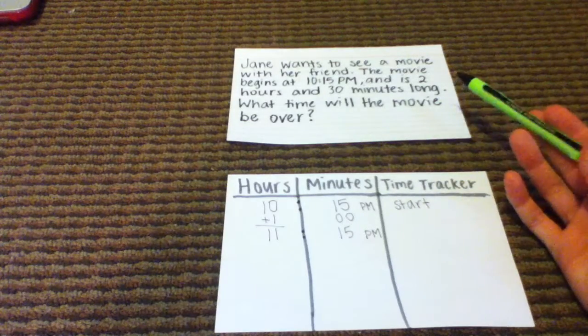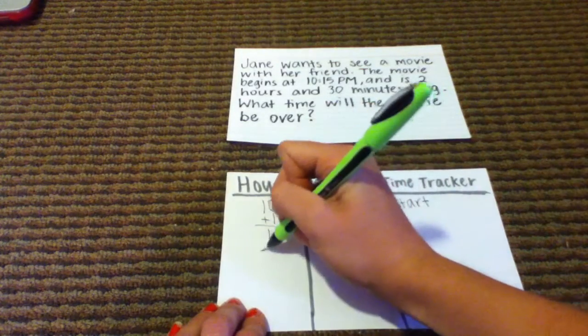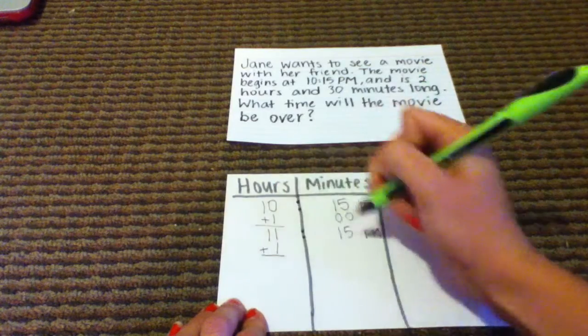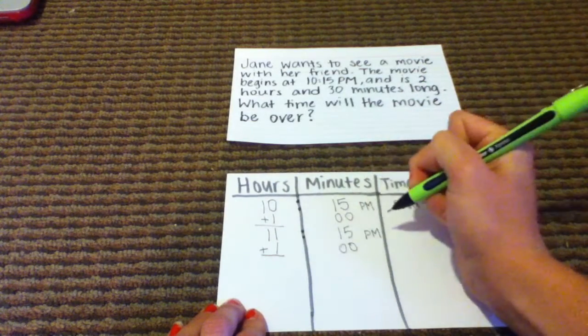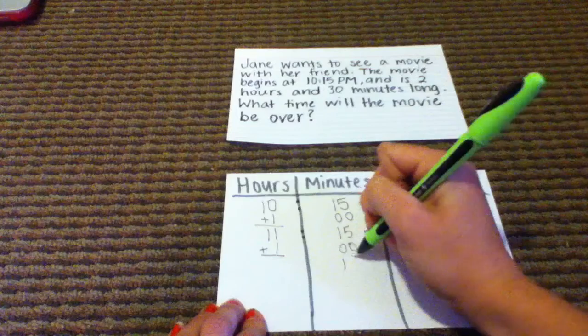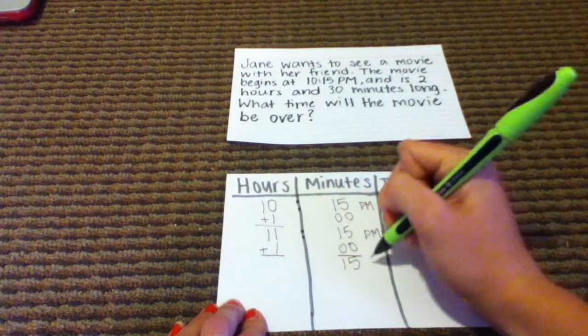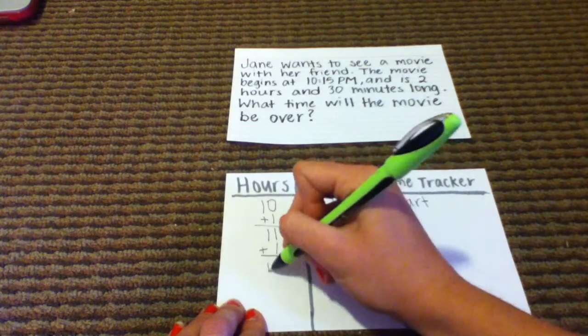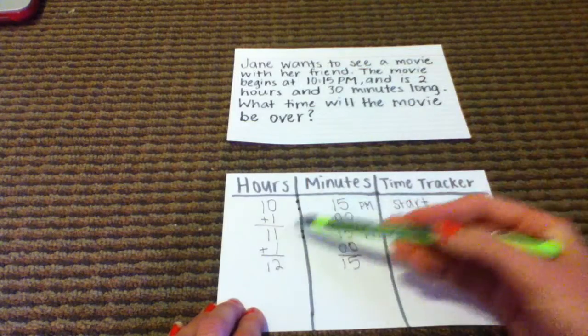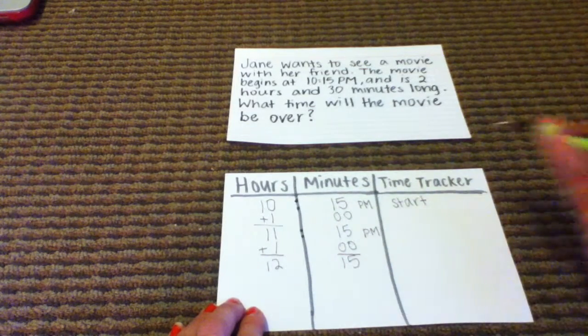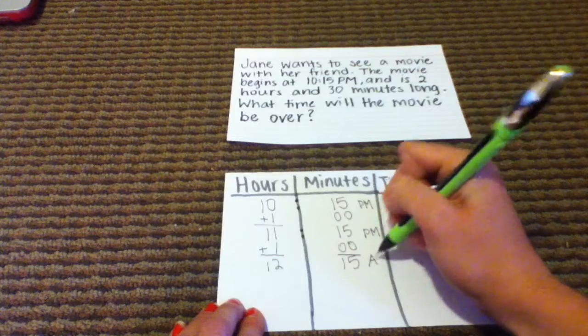We need to add another because the movie is 2 hours. We're going to add this in the hours column again. And again, it's 0 minutes, so 15 plus 0, 15 still. And 11 plus 1 is 12. And since we're now past 12, we've passed midnight, and so this is going to change to a.m.